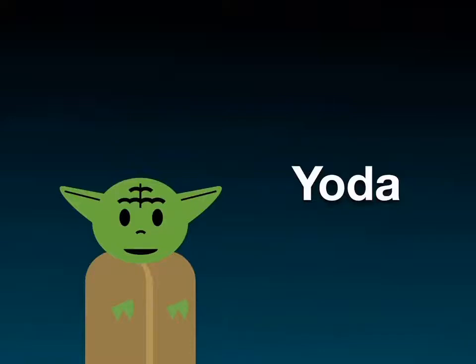So hopefully we can hear that Yoda is clearly a good guy. He's the C major chord. Okay, so I've used C major to represent Yoda with this one.